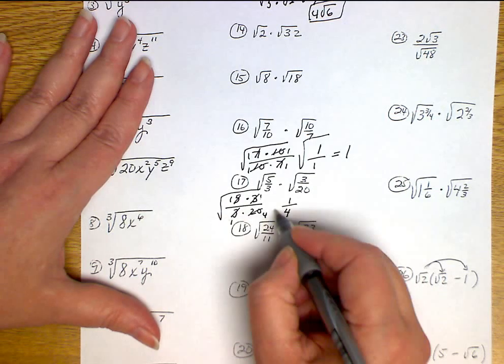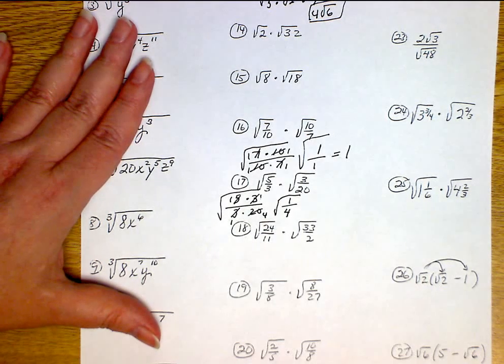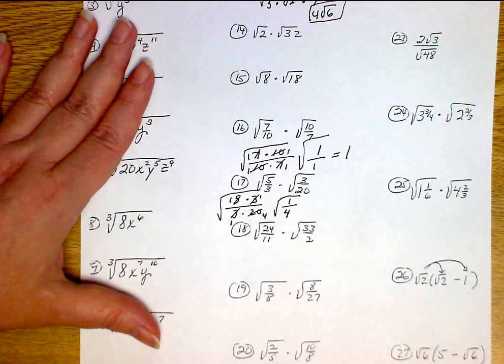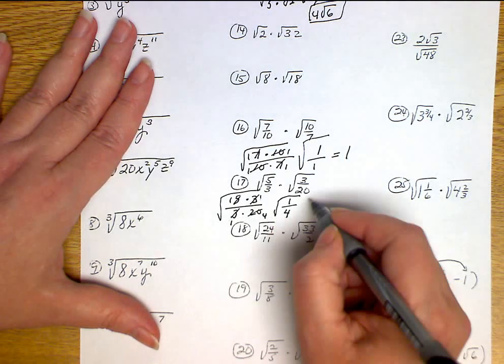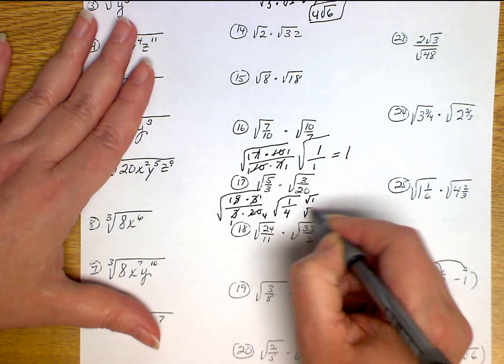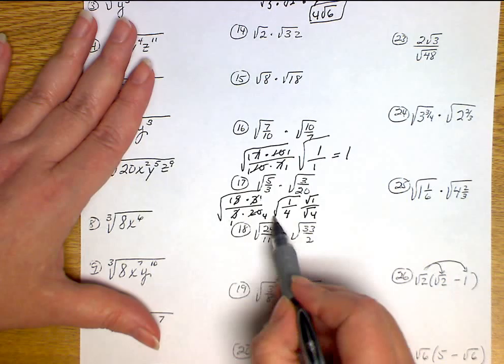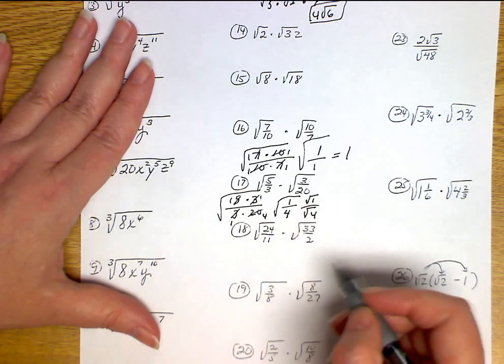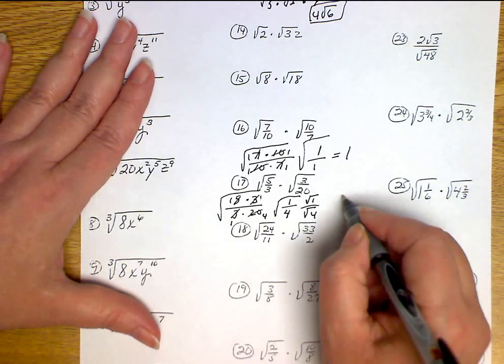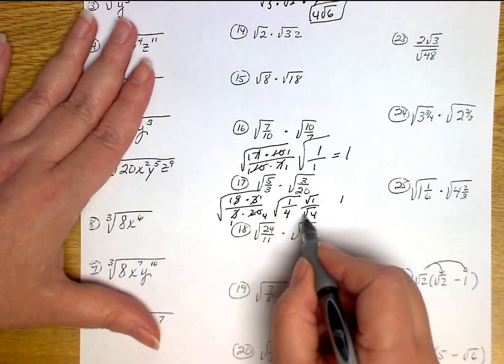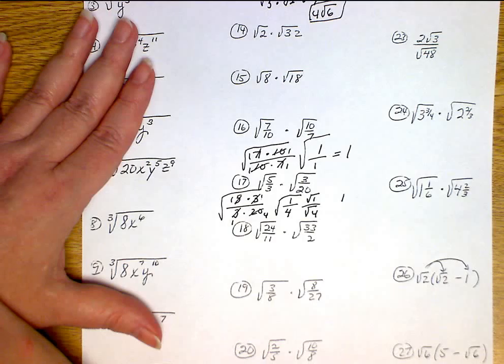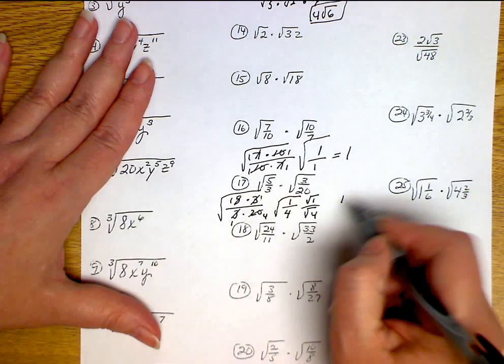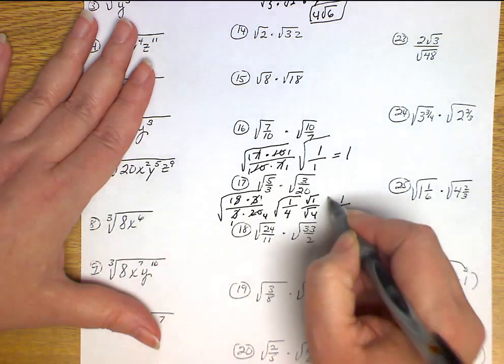I haven't done anything with my square root. I must use my square root now. You can, if you need to, rewrite it so you can see it. But you take the square root of the top and you take the square root of the bottom. What's the square root of 1? 1. What is the square root of 4? 2. So the answer is 1 over 2.